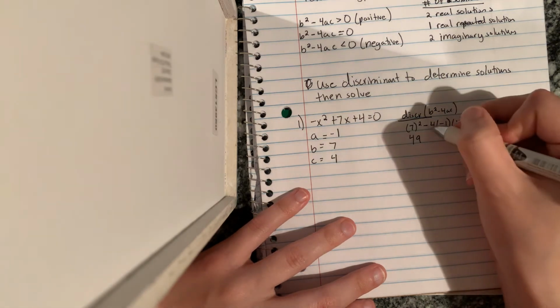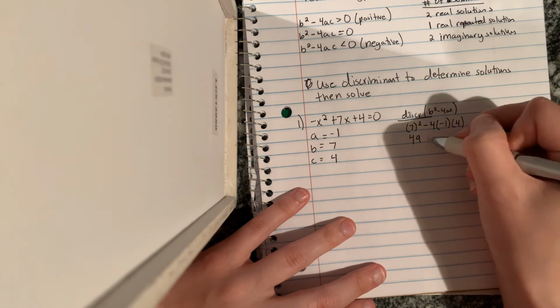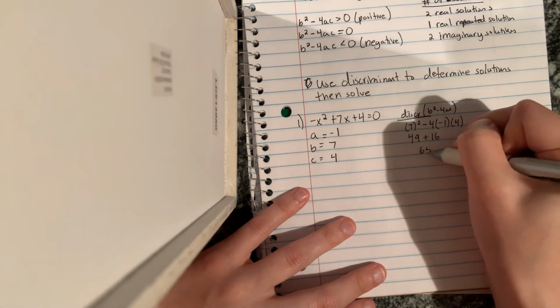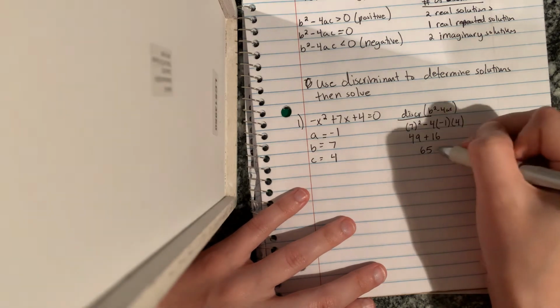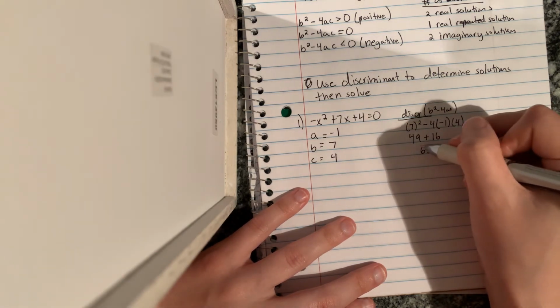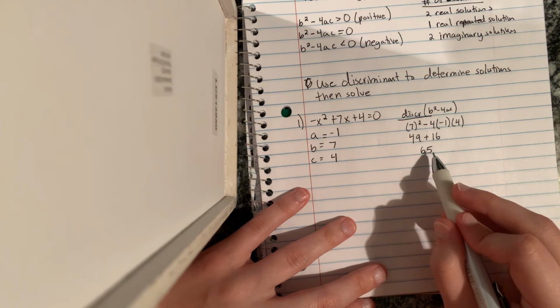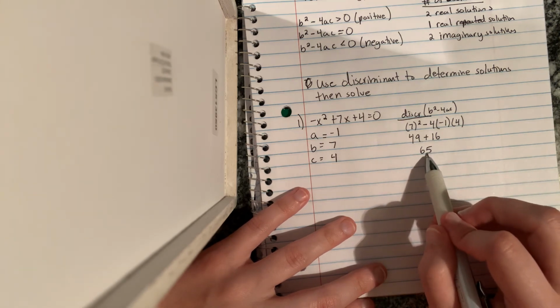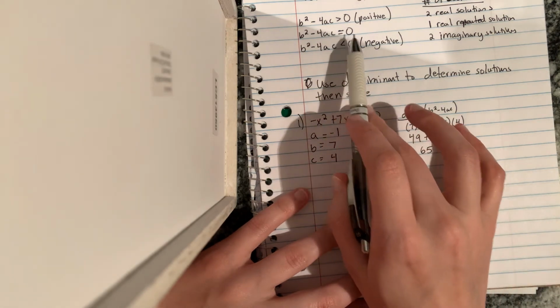And then we'd have this being positive 4 times 4, which is going to be a positive 16. So 65 would be our discriminant. Okay, so this is our discriminant part. You're not necessarily going to have to put this in anywhere. They just want you to use it to determine the solutions. So it's definitely a positive number. Okay, it's not 0, not negative.